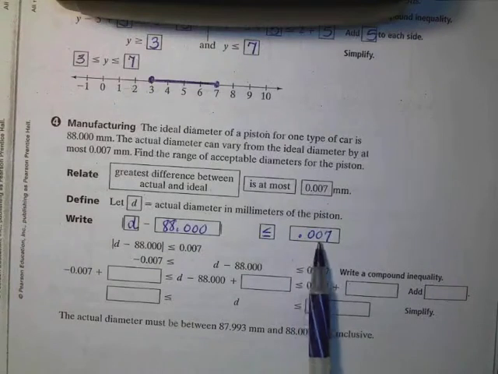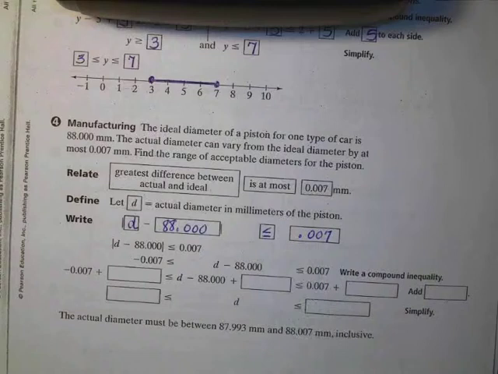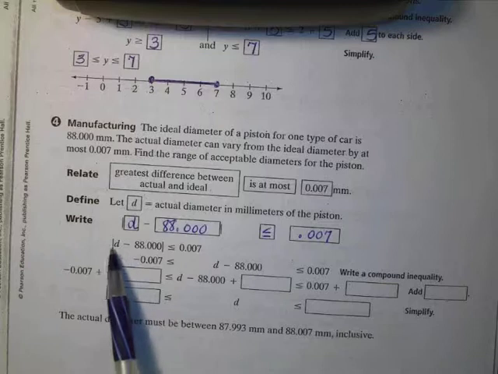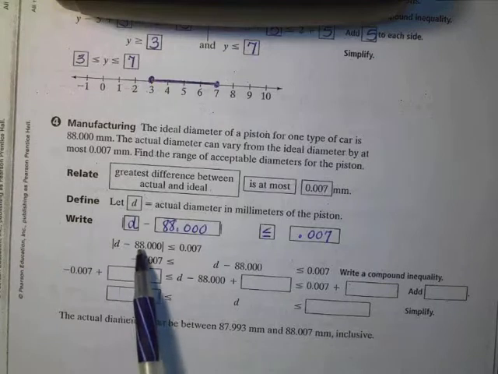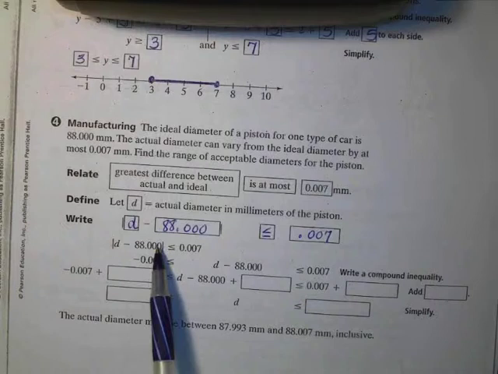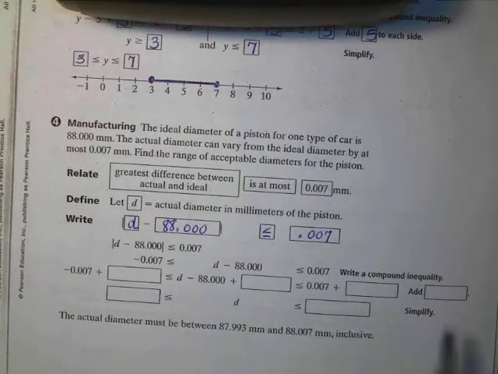And then it gives us less than or equal to, because it can reach this, but it cannot go over the 7/1000. Okay, so our inequality is the absolute value of D minus 88.000 is less than or equal to 0.007.